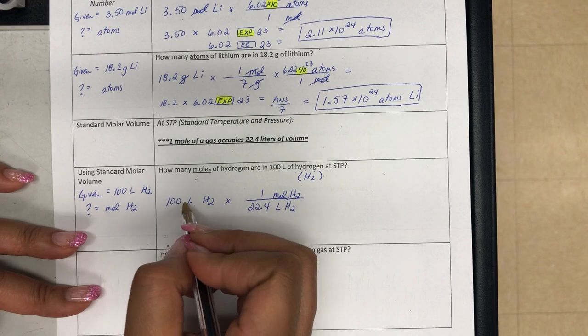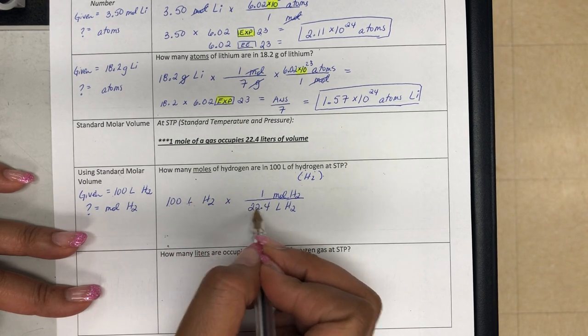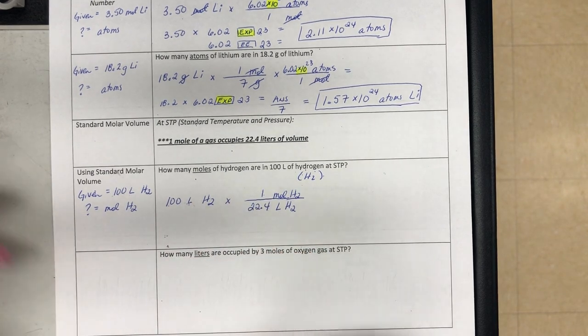All right. So this is 100 times 1 divided by 22.4. So 100 divided by 22.4.